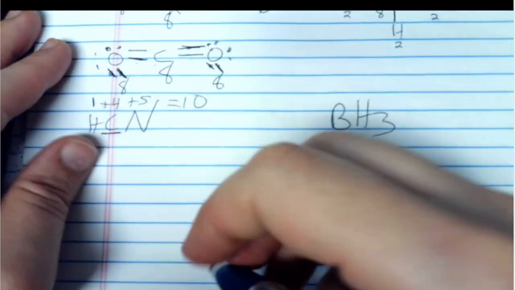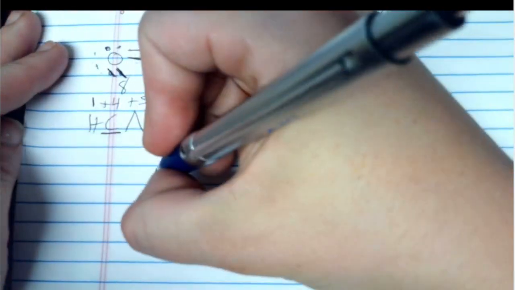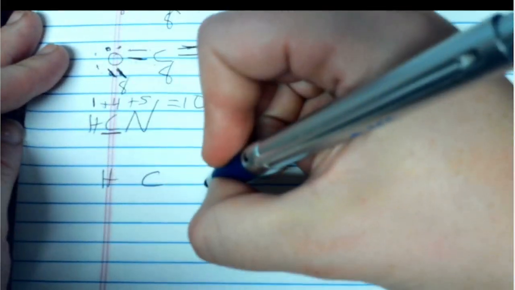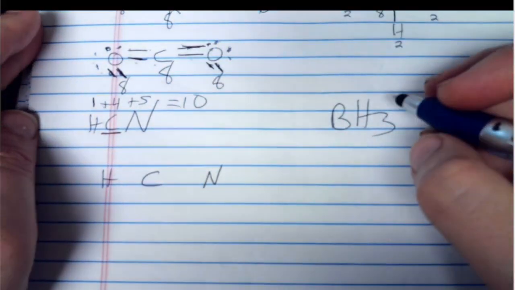So, first non-hydrogen element. HCN: 4, 5, 1. We have a total of 10 electrons. So I'll put the C with the H and the N. We're going to make 2, 4.